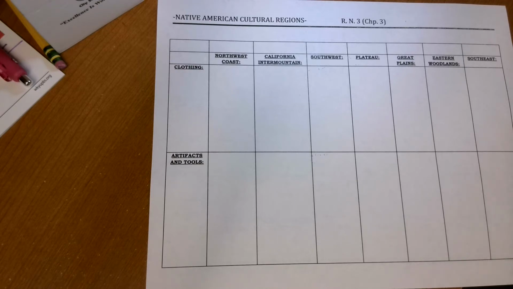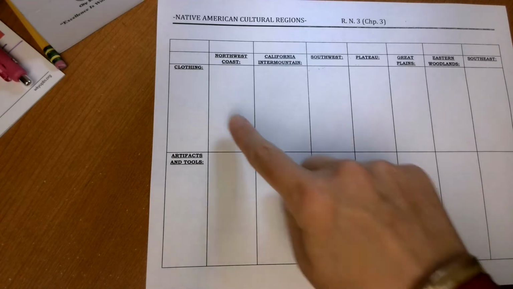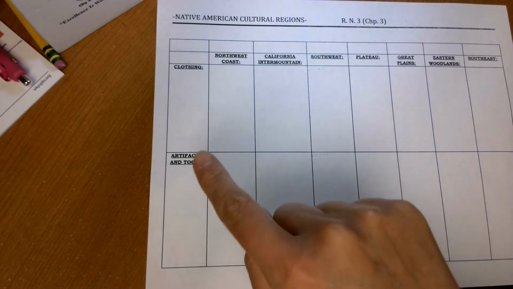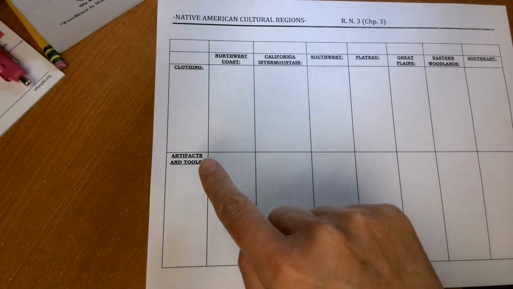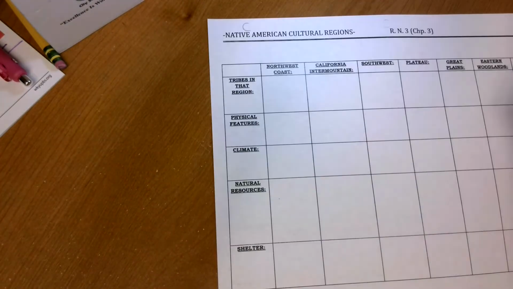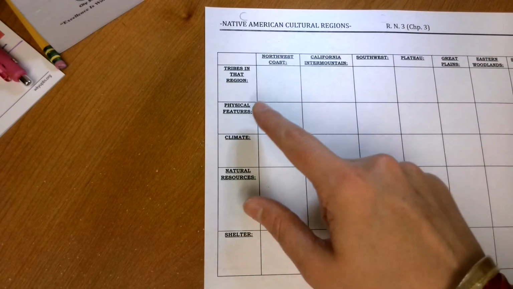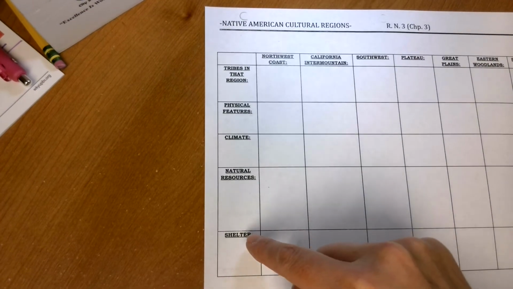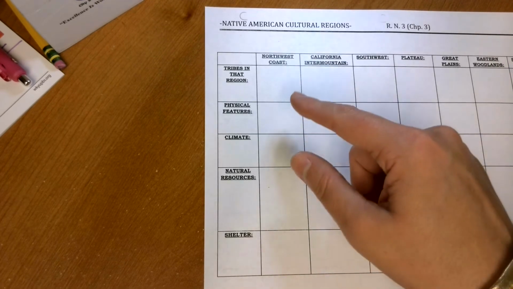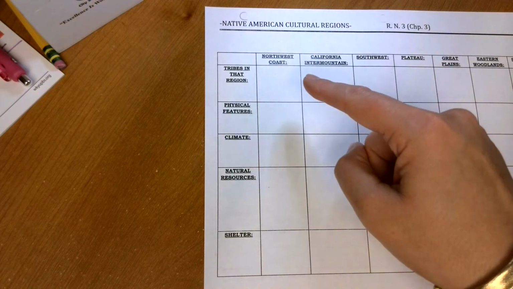Whatever natural resources they had determined the type of clothing they wore. Their natural resources determined the artifacts and the tools that they made. Their natural resources determined the type of shelter that they lived in. So it's very important that this is the first side you start with.